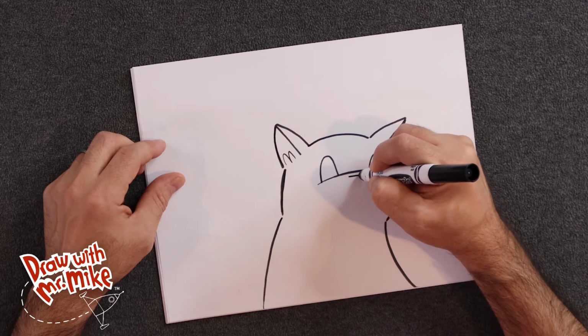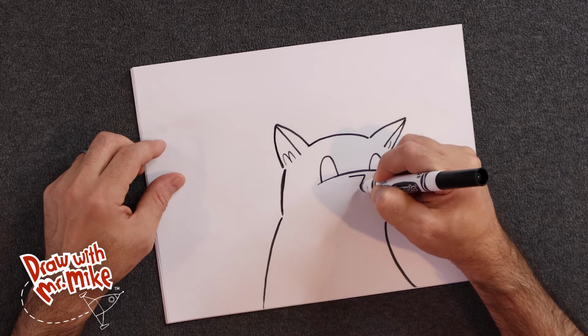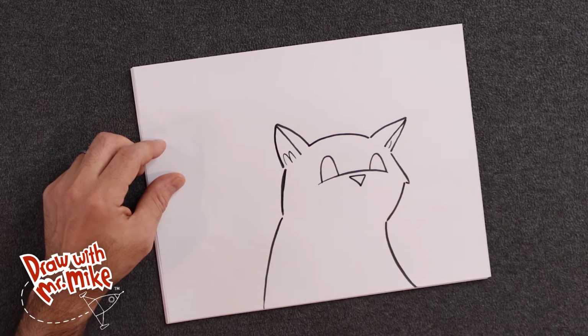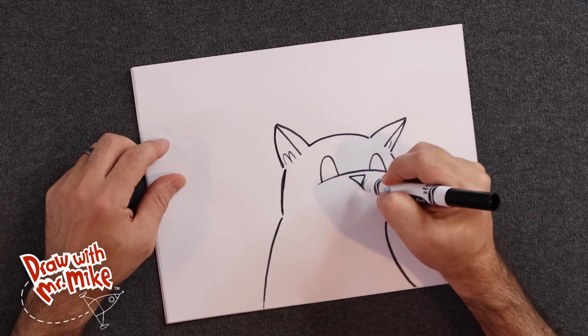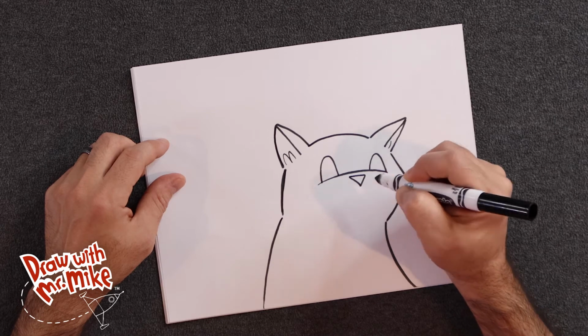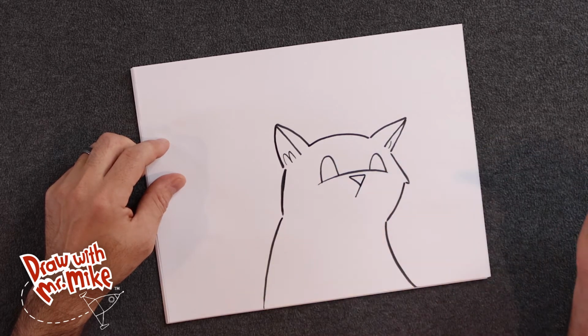We'll do 1, 2, make sure it points downward. 3, we have our nose. Now we're going to extend these lines, these diagonal lines, for the mouth. So we're going to have 1 comes down here, just like that.